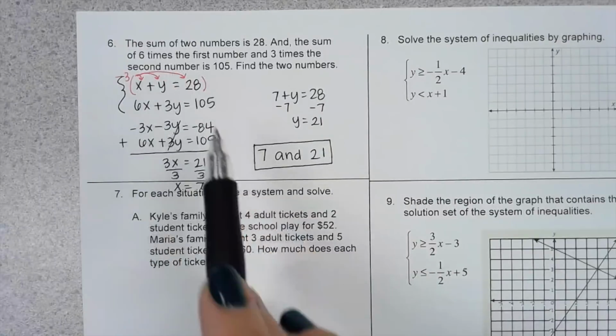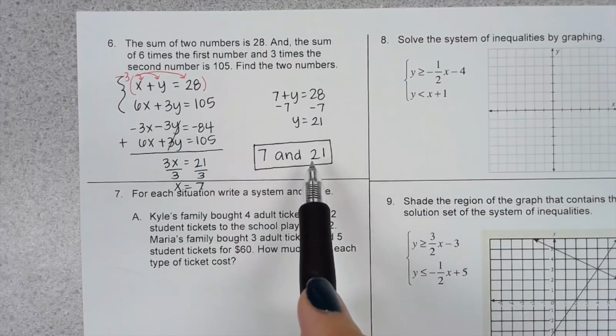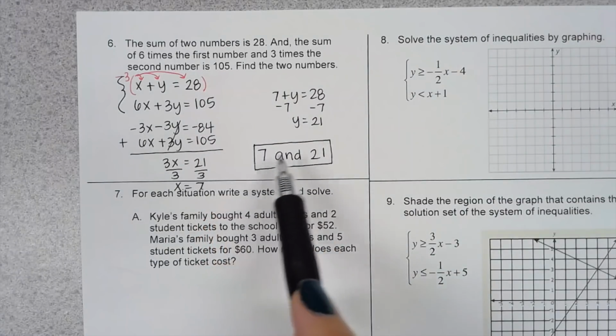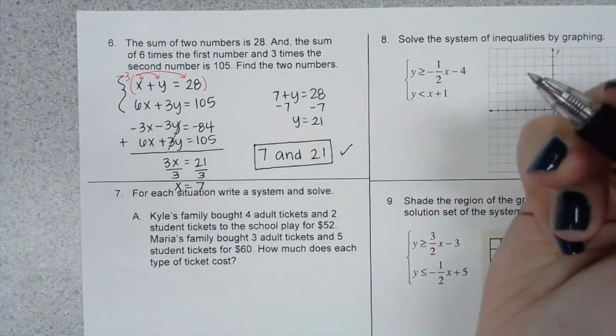And then it says that if you do 6 times the first one, that would give you 42. And if you do 3 times the second one, that would give you 63. It says it adds up to give you 105, and 42 plus 63 does give you 105. So it works for both of them, and so that's how you know that that's the correct answer to the question.